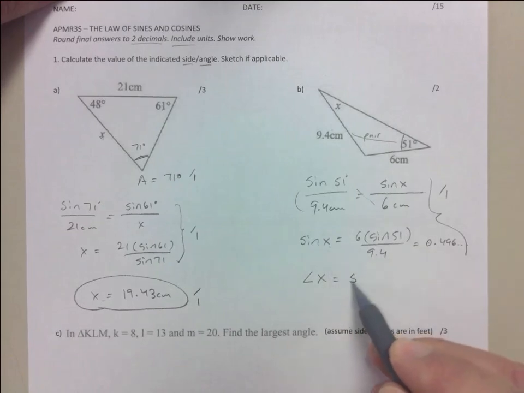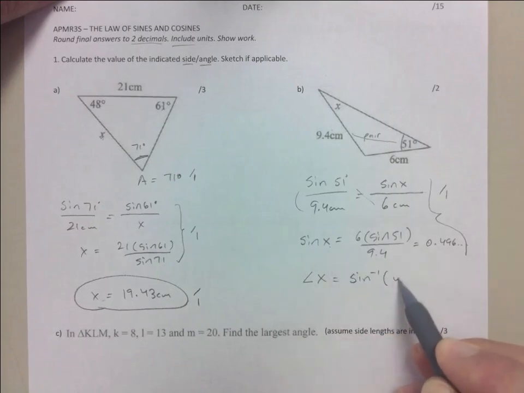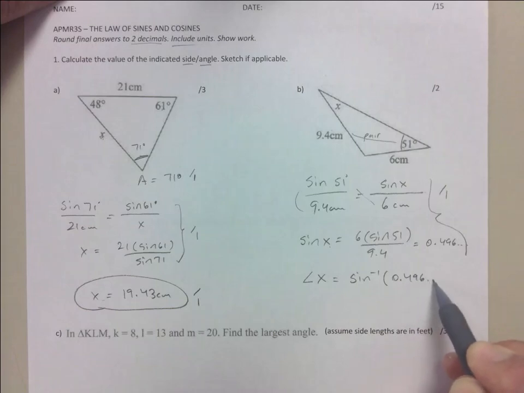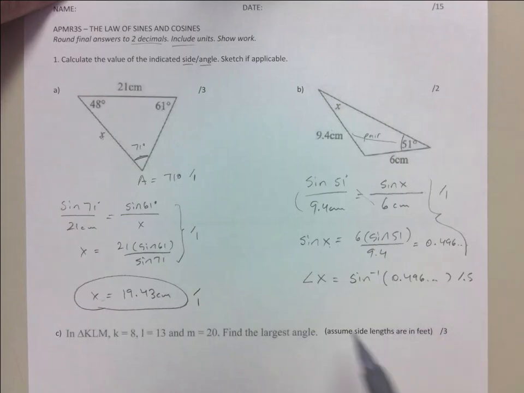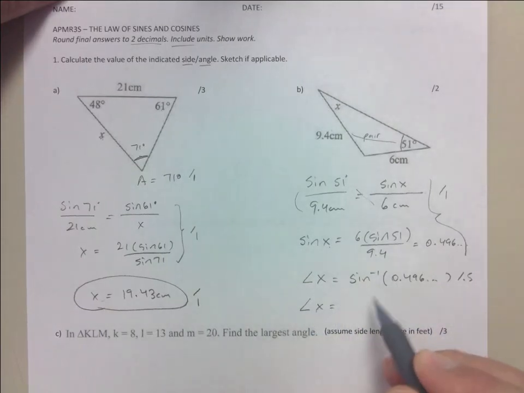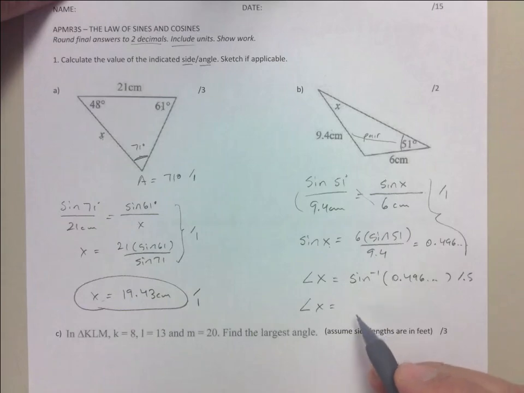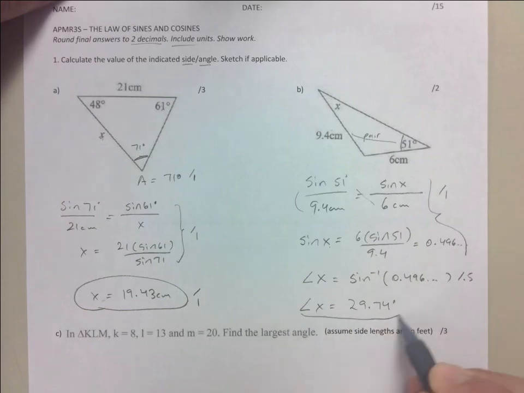Angle x is sine inverse of 0.496 something. I'll give you half a mark for showing the inverse and half a mark for getting the final answer, which would be 29.74 degrees.